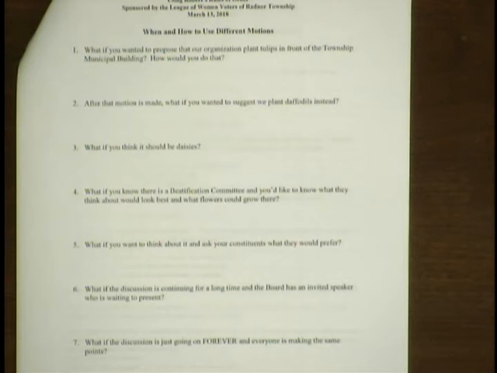What if we want it to be daisies? Yeah, you get it, right? It's the same thing. I move we amend the motion to amend by striking the word daffodils, substituting the word daisies. Again, we'd call for a second. We'd take the vote. What if you know there's a beautification committee and you'd like to know what they think about what would look best and what would actually be able to grow there? What would you do then?